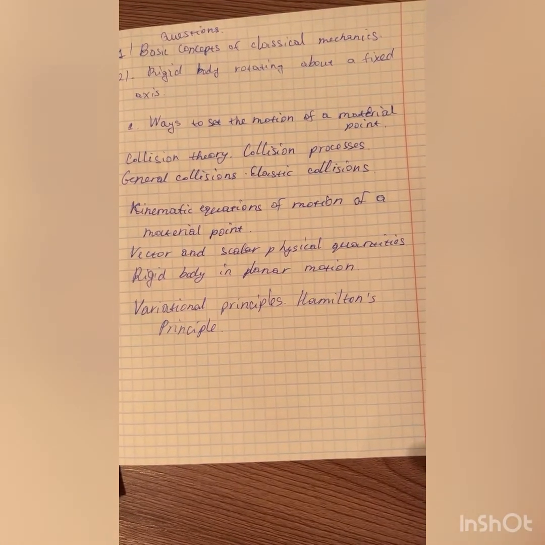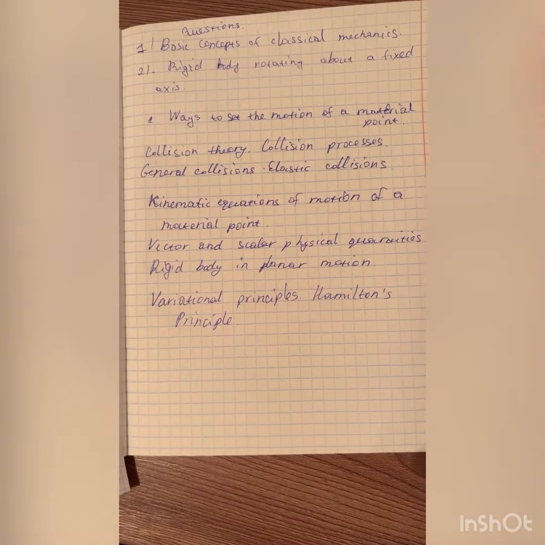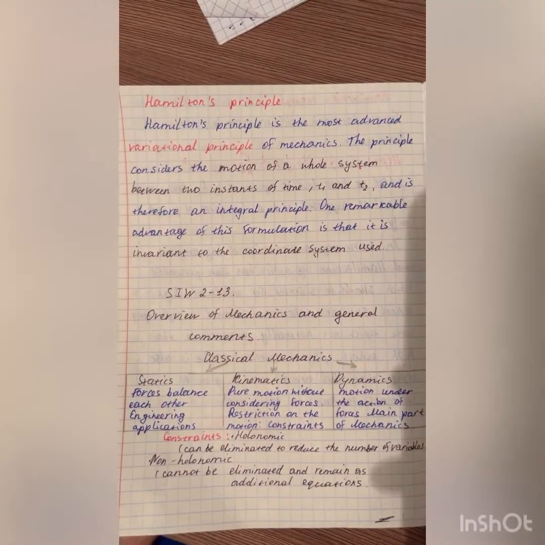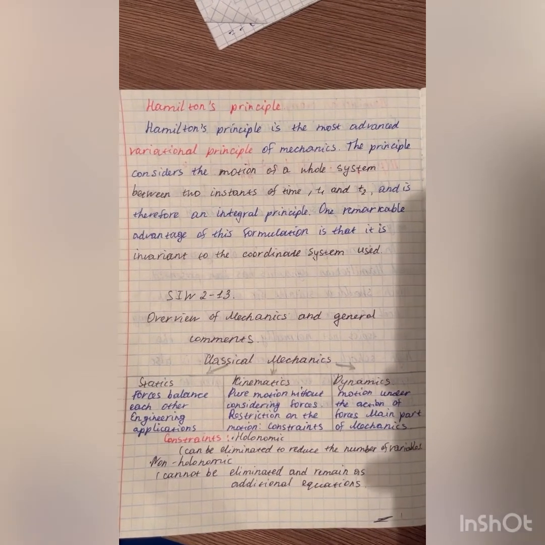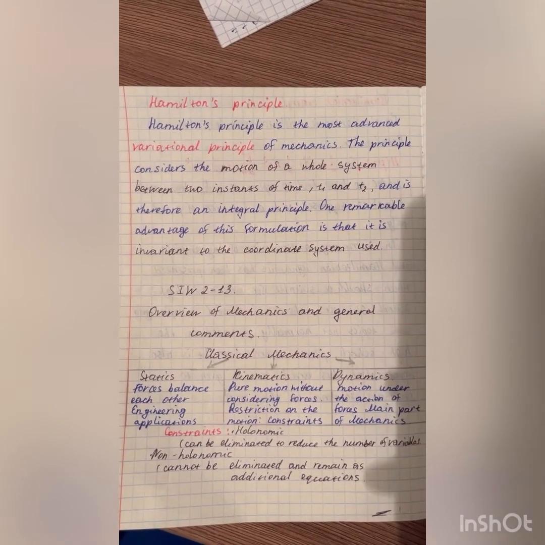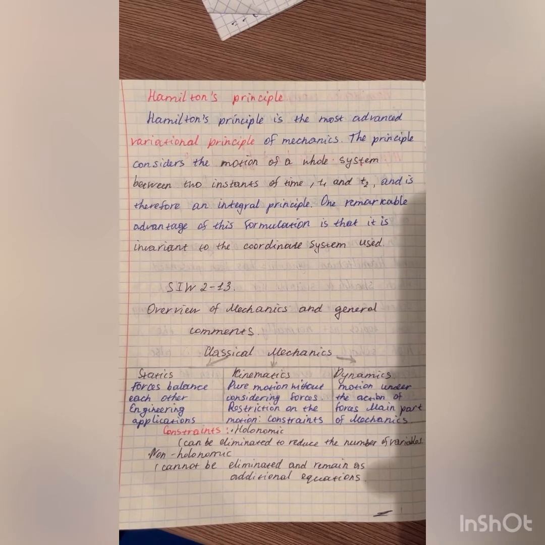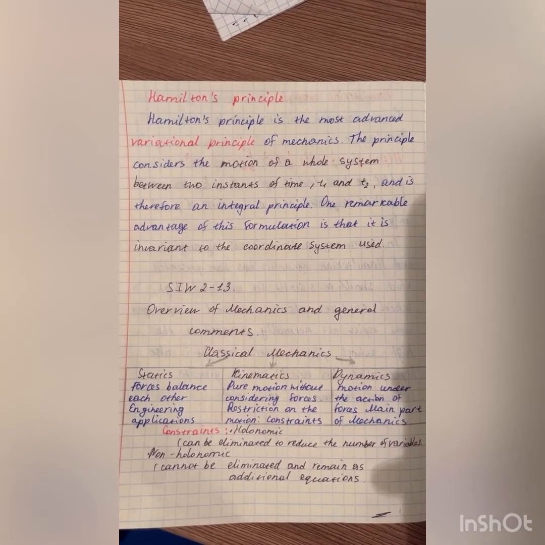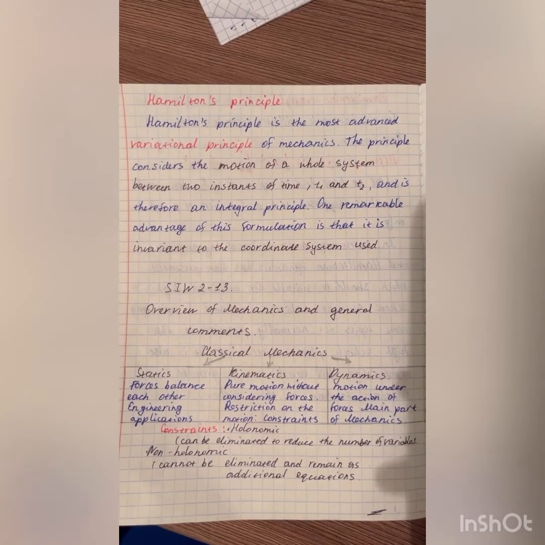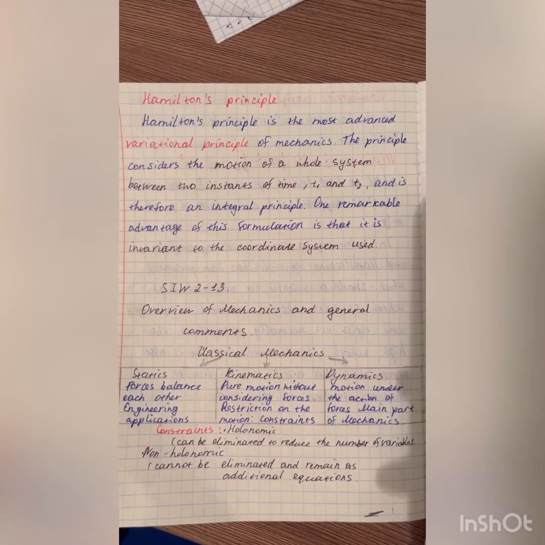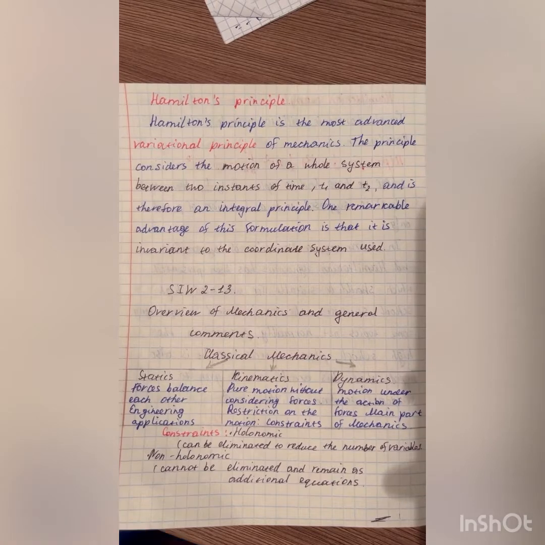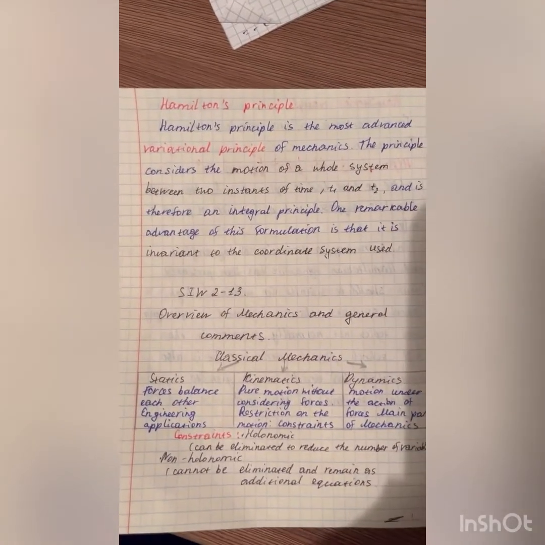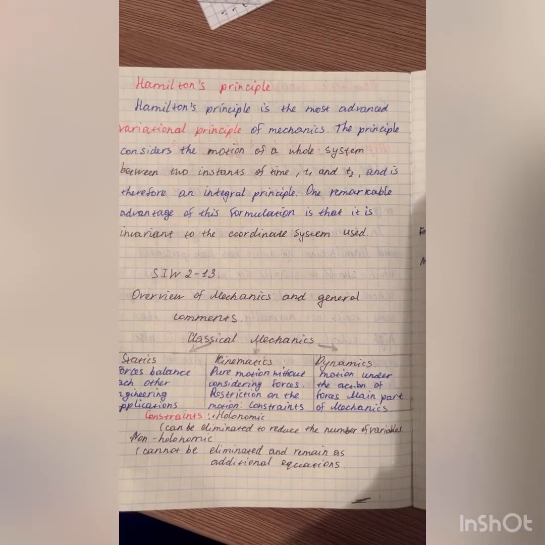Next questions: variational principles and Hamilton's principle. Hamilton's principle is the most advanced variational principle of mechanics. The principle considers the motion of a whole system between two instants of time t1 and t2, and is therefore an integral principle. One remarkable advantage of this formulation is that it is invariant to the coordinate system used.